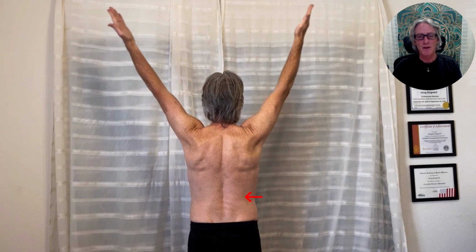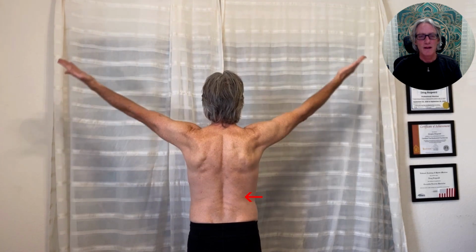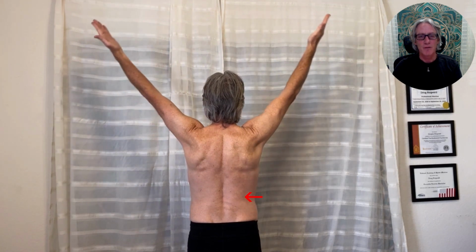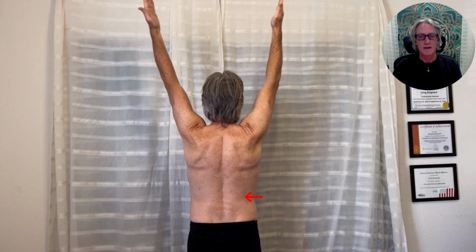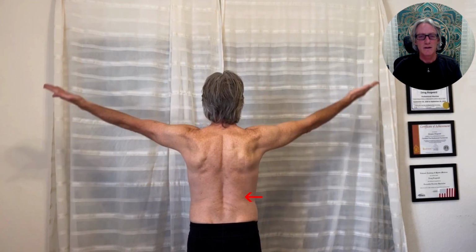Because if the scapula is not rotating, then the acromion process right here, which is part of the scapula, is not going to move out of the way, and the humerus is going to bump into it, like I said before, and that's where you get that rotator cuff impingement. So watch how people's scapula move.